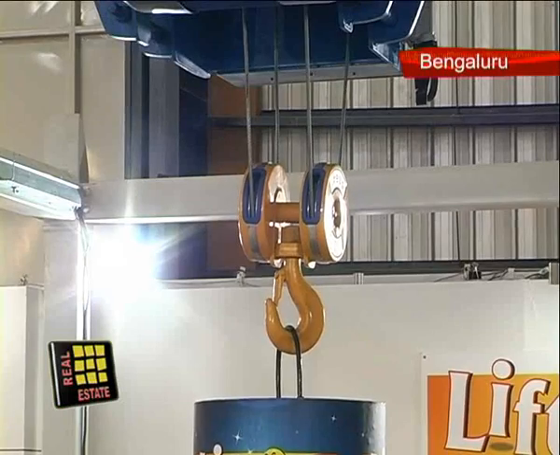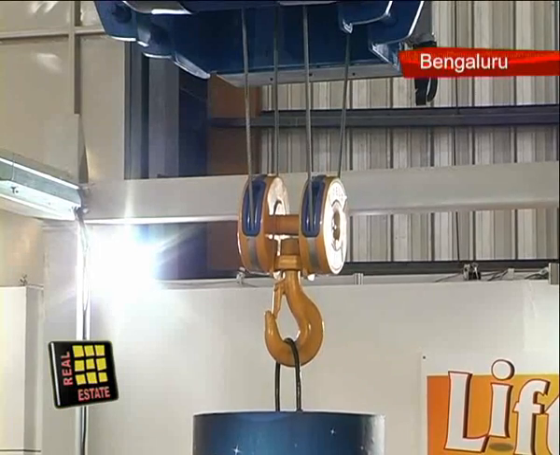So in an application where you require fast movements, accurate movements, very safe movements, it makes sense to have that type of equipment, where you can do all the above. Let's now understand the mechanism of this equipment.